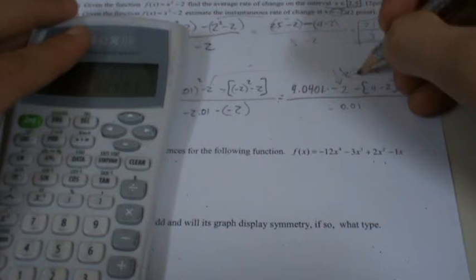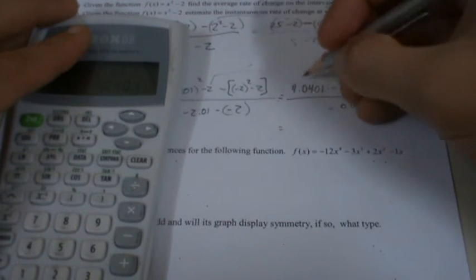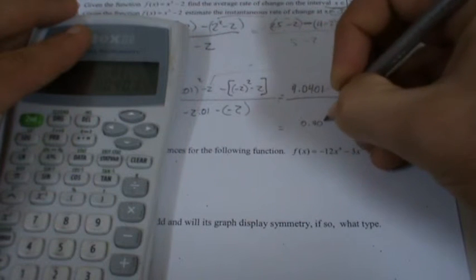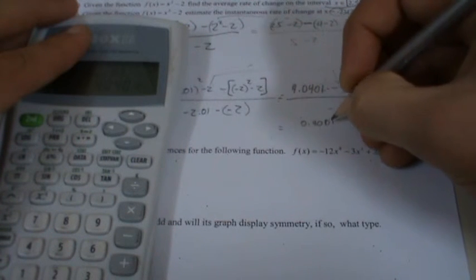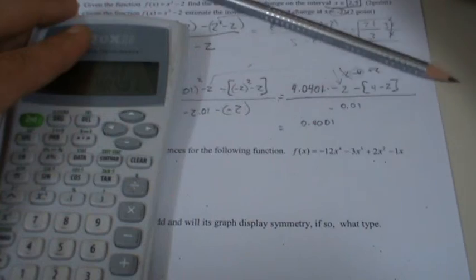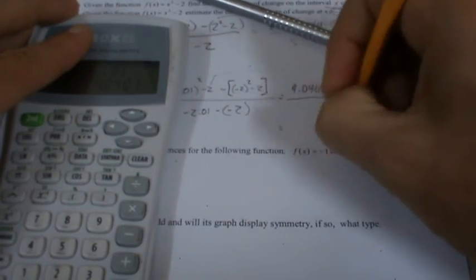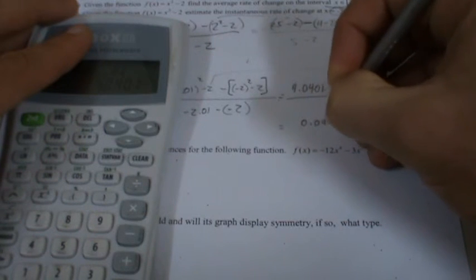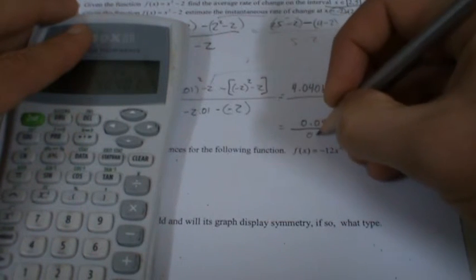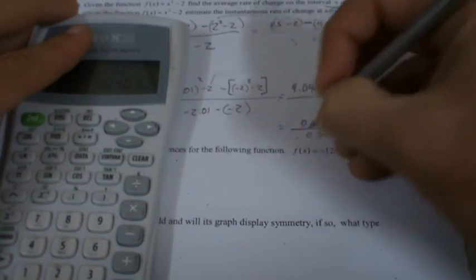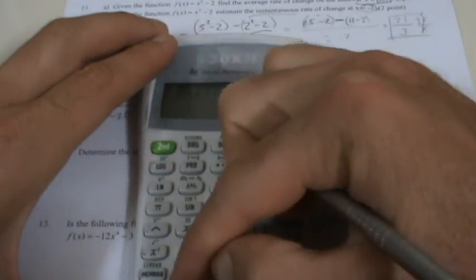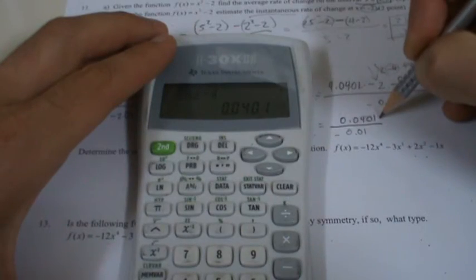So I've got this -4, which is 0.0401. Messed that up. 0.0401 over that. So I'm going to take that, subtract a 4 from it, get that part.